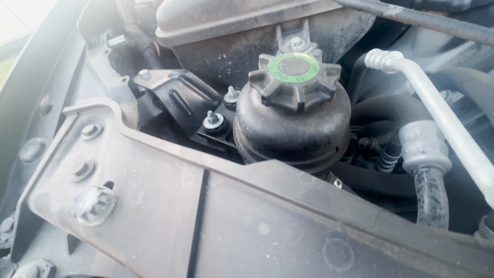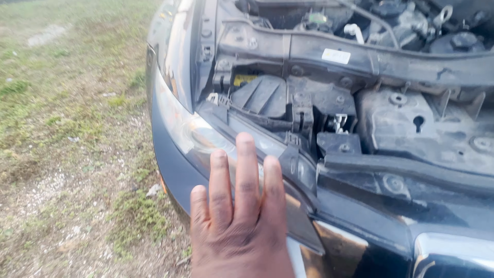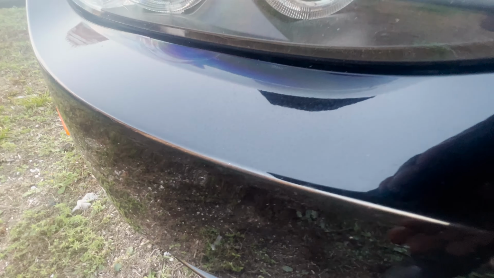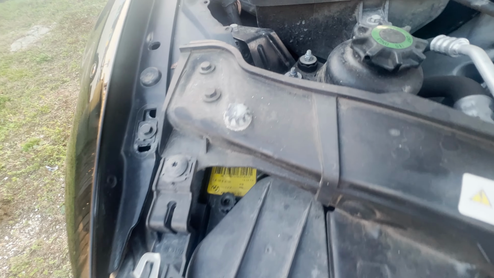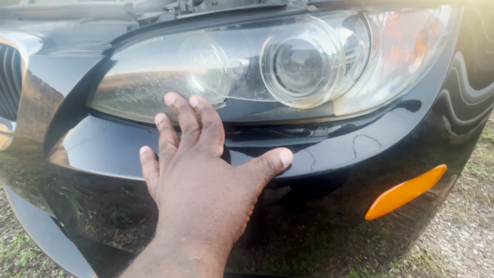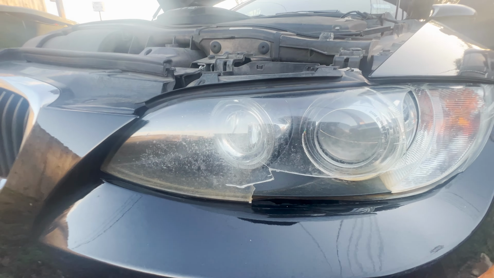Man, it says right and left. So what I would do, I would leave this one. It doesn't look like there's any water in it, like any water intrusion or anything like that. But what we could do is replace this one first. Take this out, replace this one first, and then go from there.